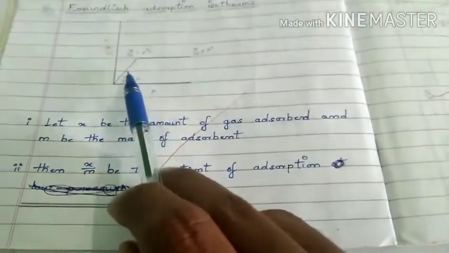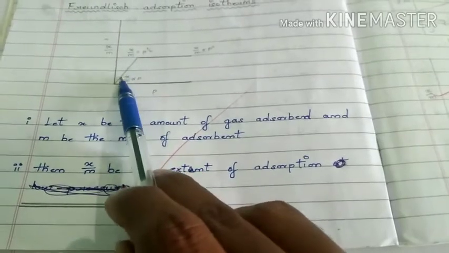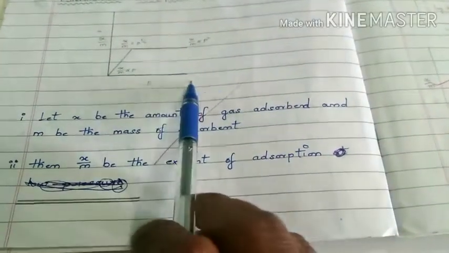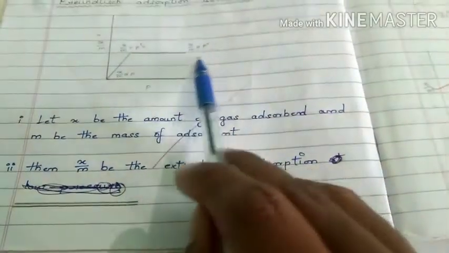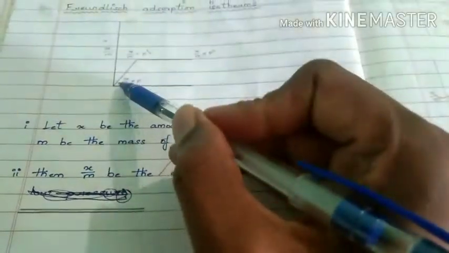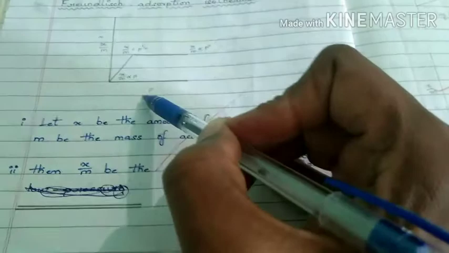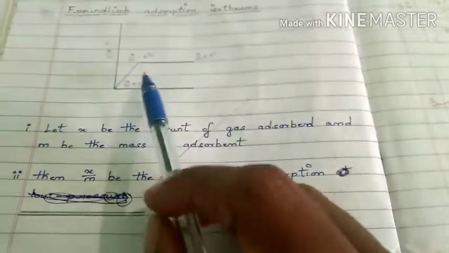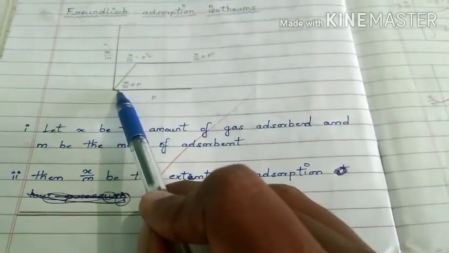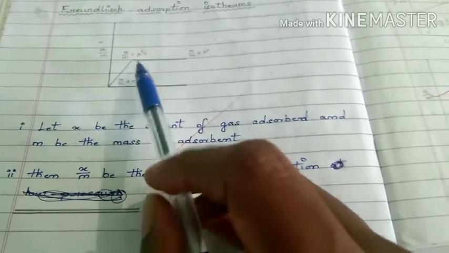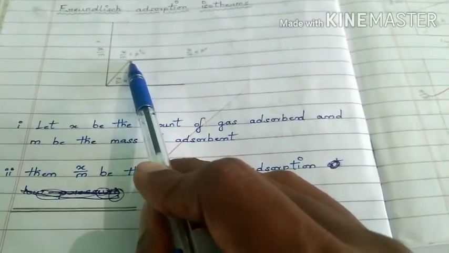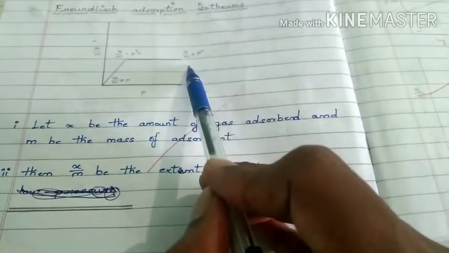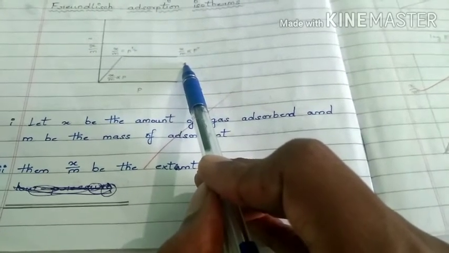If you see the graph, here three relations are there. This is the relation at low pressure. This is the relation at medium pressure. See, from left to right, pressure value increases. This is the relation at high pressure. What is the point here? Along with x by m, P increases, but here it is constant. This indicates three statements. At low pressure, extent of adsorption is very high. That is the first point. At medium pressure, extent of adsorption is not high, not low. At high pressure, extent of adsorption is constant.